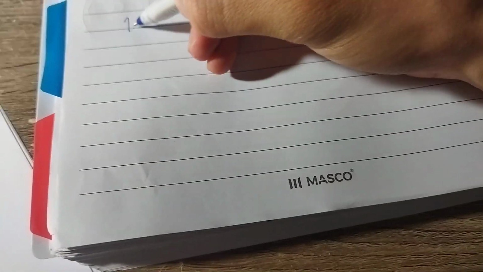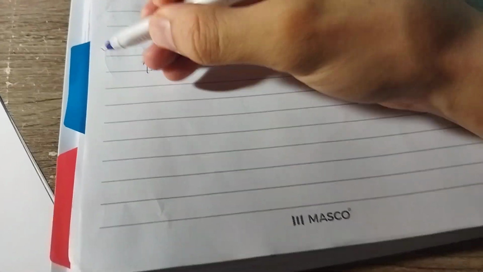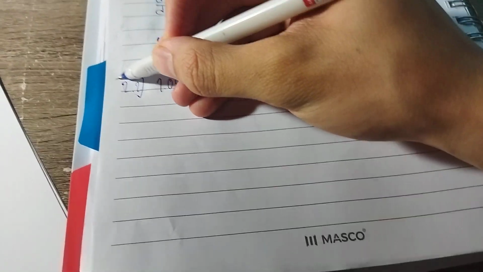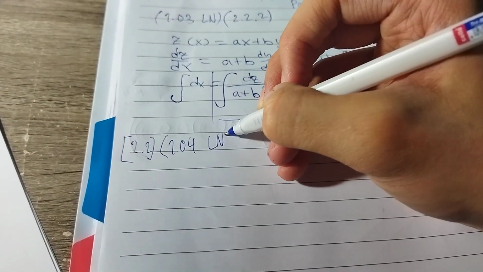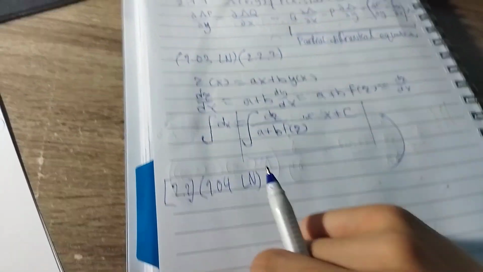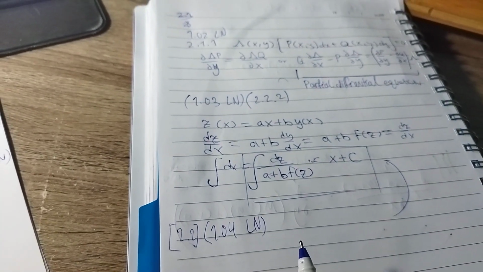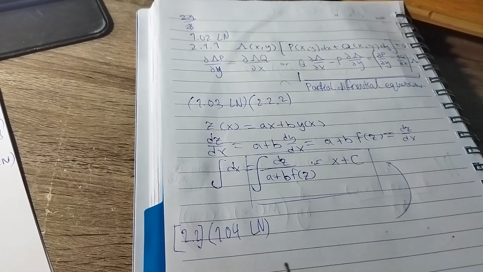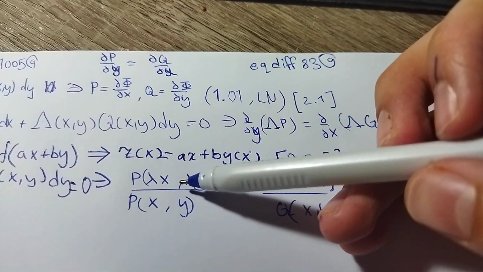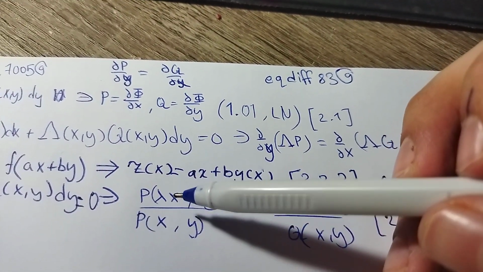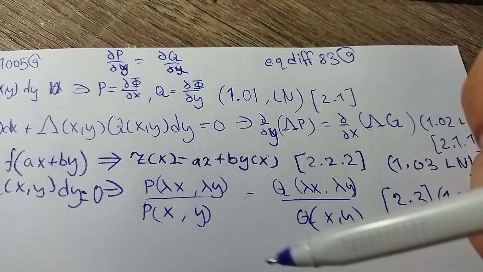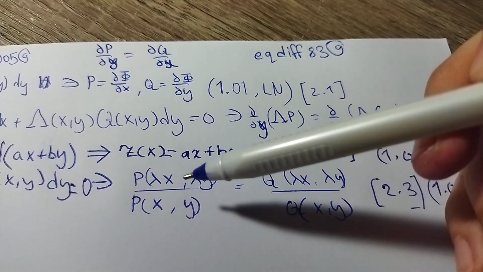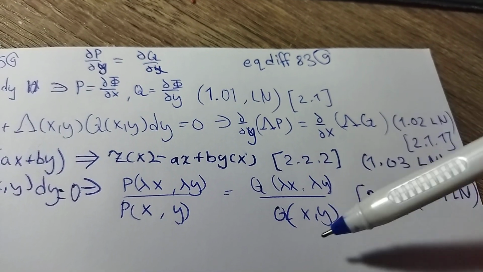So if we write down, this is 1.04 ln and this is 2.2. What does this mean? It means that P and Q scale in the same way when their arguments, which is the arguments over here, are scaled.